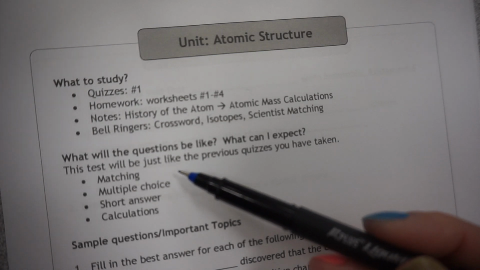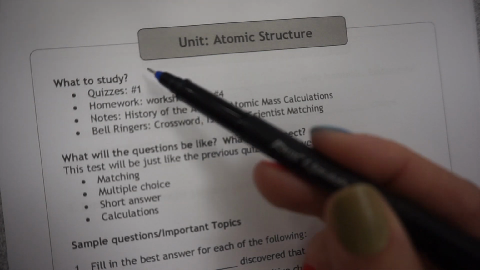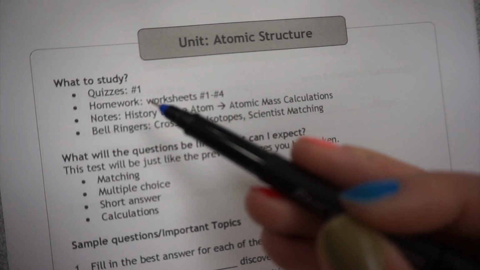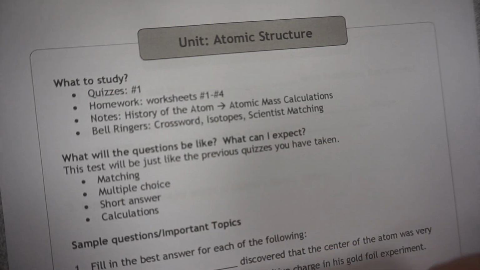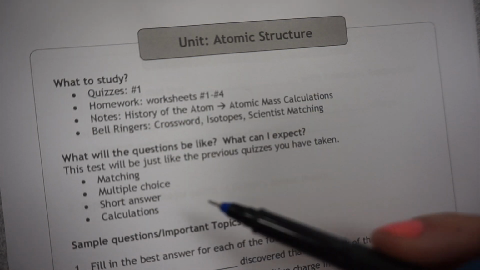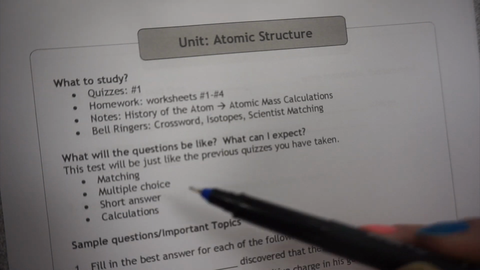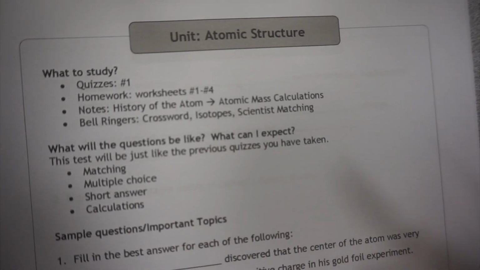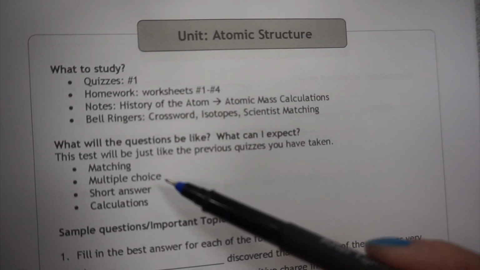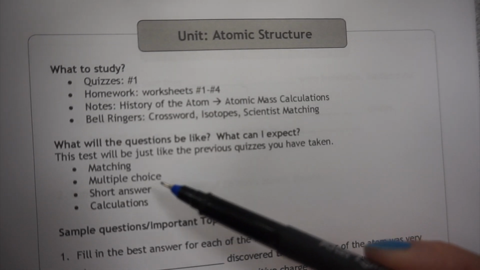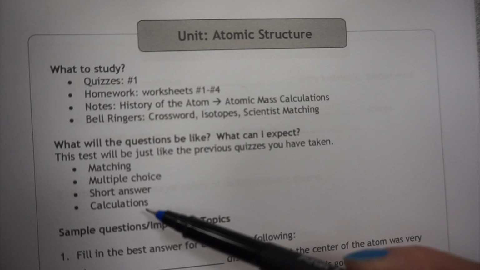The test is going to be like your last test. There will be a section of matching questions, so a whole list of questions with a word bank, and you're going to choose from the words. There are going to be extra words, words that aren't used, and words that might be used more than once, just like the last test. Then there's going to be a section of multiple choice. There'll be a section of short answer and some calculations.